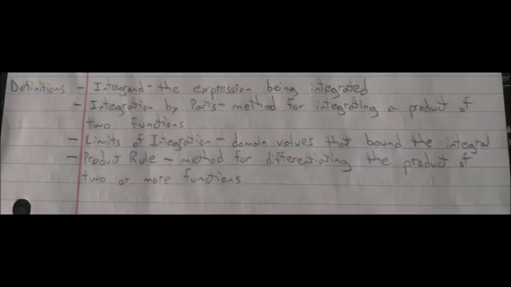Some definitions for this topic include integrand, which is the expression being integrated, and integration by parts, which is a method for integrating a product of two functions. Limits of integration are domain values that bound the integral, and product rule is the method for differentiating the product of two or more functions.